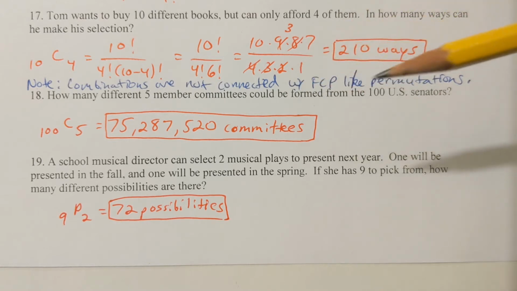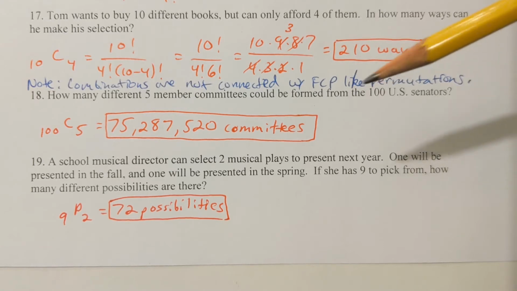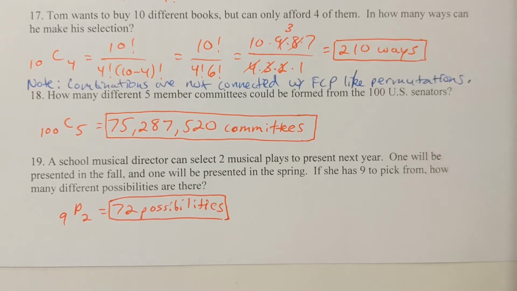Okay, problem 19 says the school musical director can select 2 musical plays to present next year. One will be presented in the fall and the other presented in the spring. If she has 9 to pick from, how many different possibilities are there? Okay, so if she presents one in the fall and a different one in the spring, and you flip those, you're not saying the same thing. Because the one that was done in the fall is going to be done in the spring. The one that was done in the spring is going to be done in the fall. That's not the same thing at all.